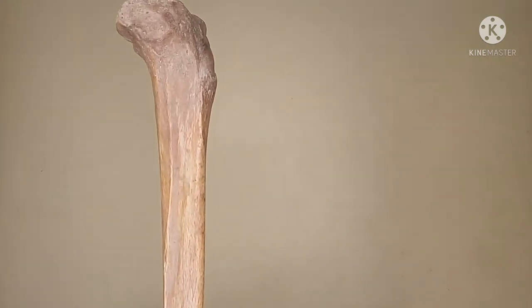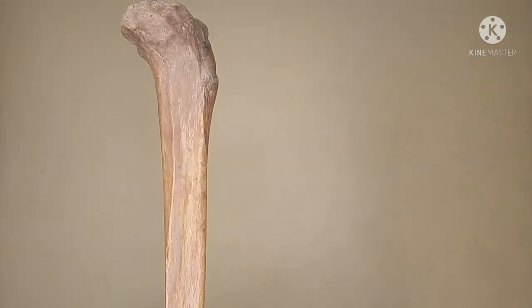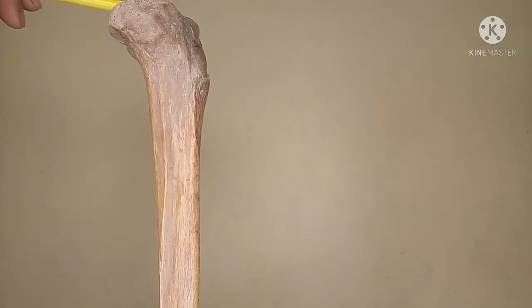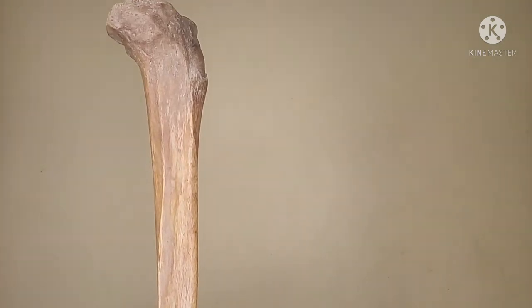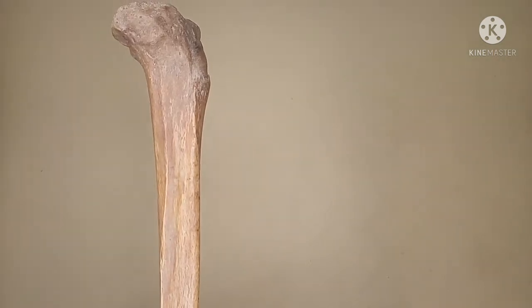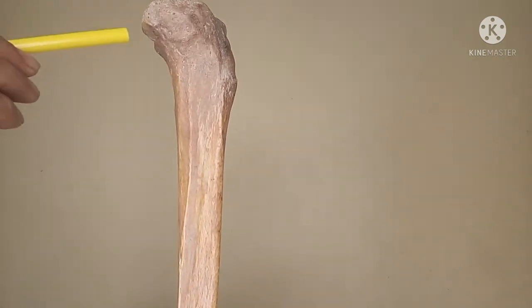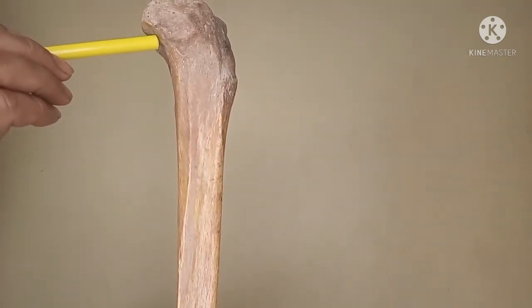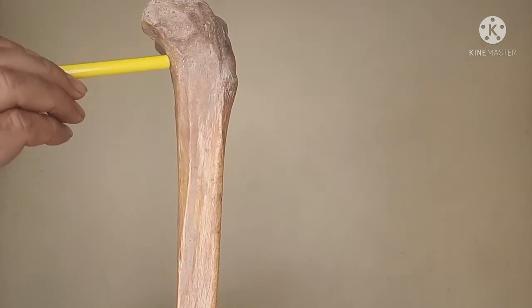The articular surface has a raised medial margin which covers the lateral intercondylar tubercle. The posterior inferior aspect of the lateral condyle articulates with the fibula.